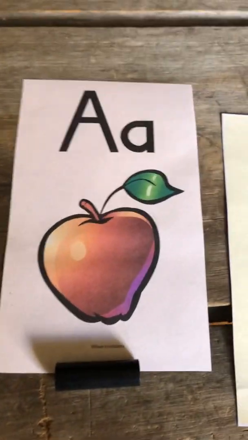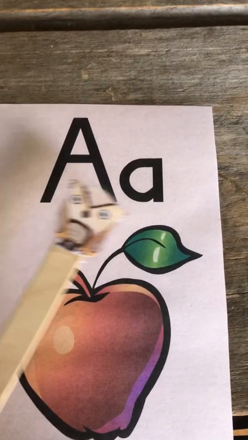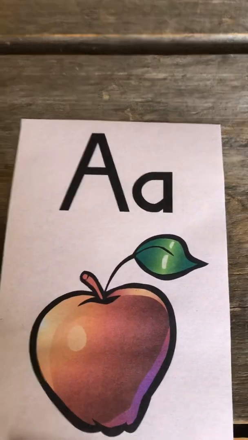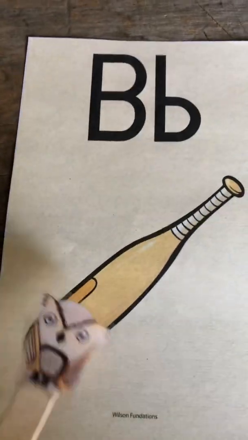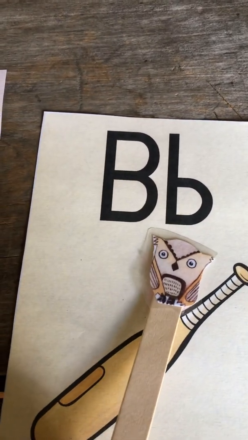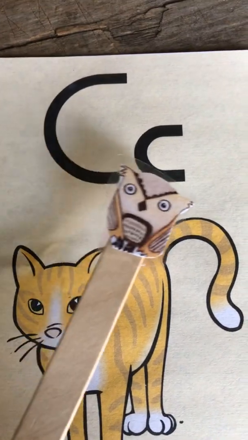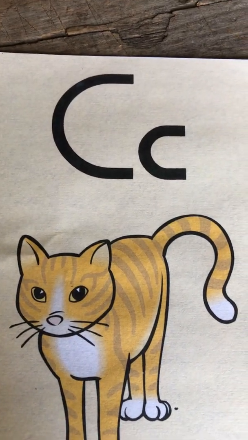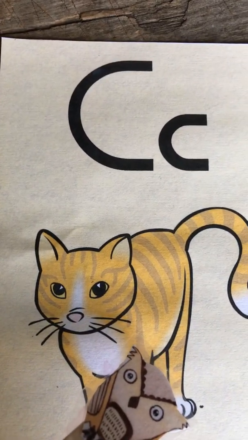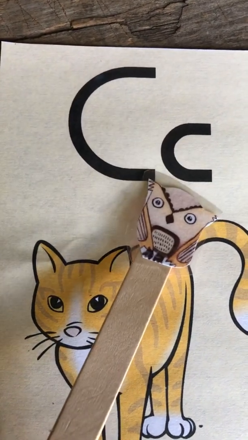All right, so when we do A, apple, A, we see that the A, mommy, and the A, baby, are not the same. Uppercase, lowercase, not the same. B, bat, B. The uppercase B and the lowercase b are not the same. But look at C. C, cat, K. The uppercase C and the lowercase c are almost the same. The mommy C is bigger than the baby C.